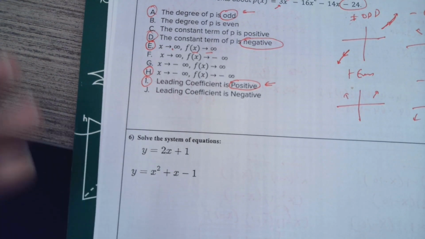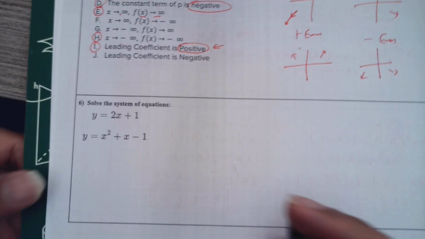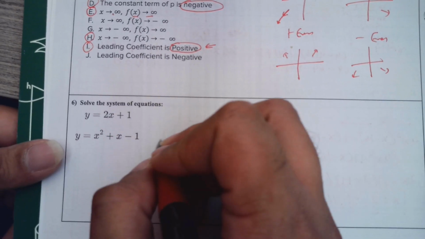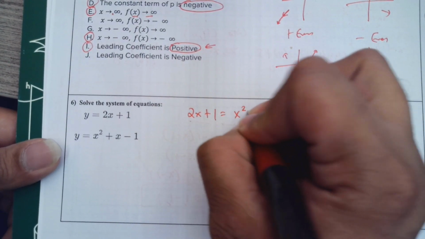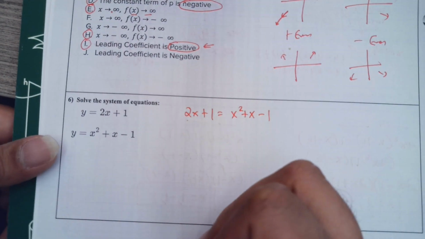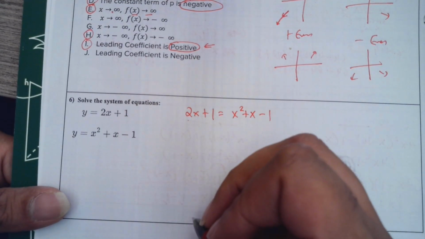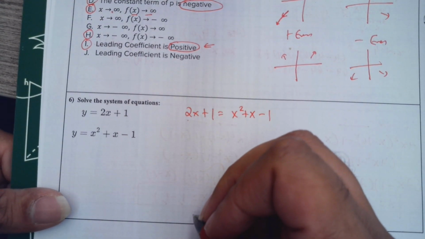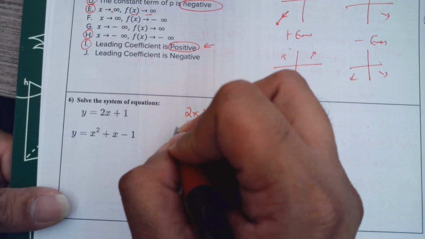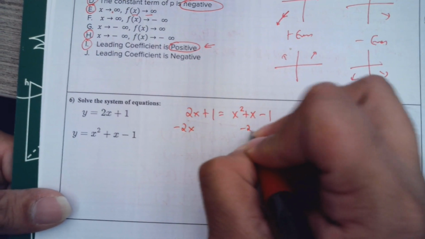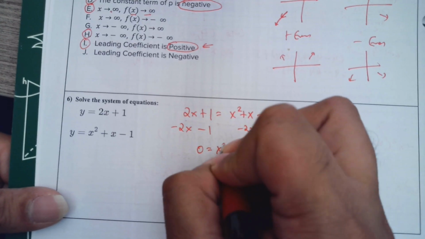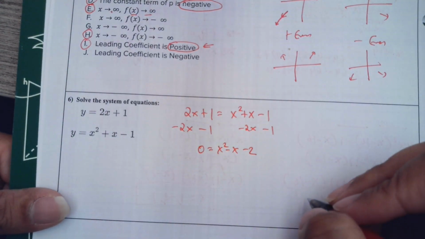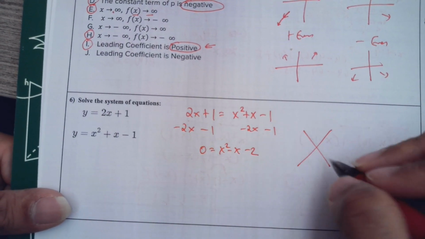Perfect. Question number 6. Solve the system of equations. How do we do that? Well, if you're given two equations, the first step is set them equal to each other. Okay, this is already in standard form. If it were not, you would have to convert to standard form. Get one side equal to 0. You get 0 equals x squared minus x minus 2. See if you can use diamond method.